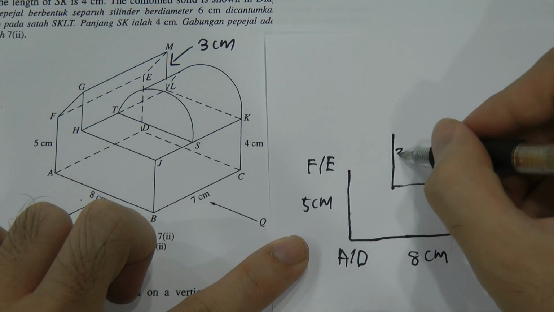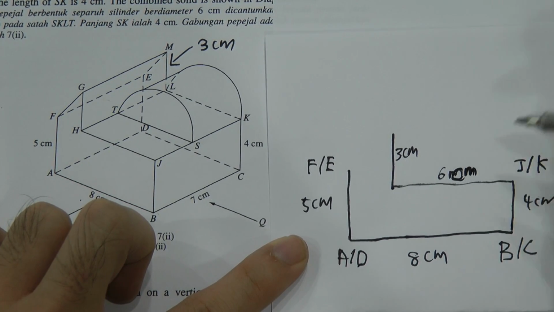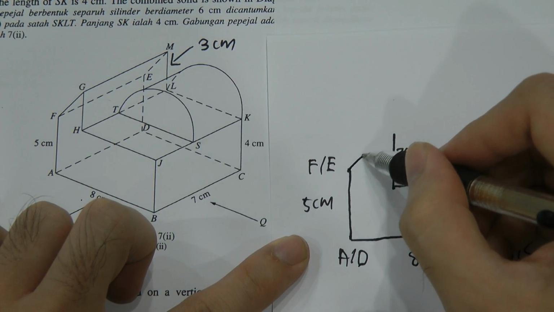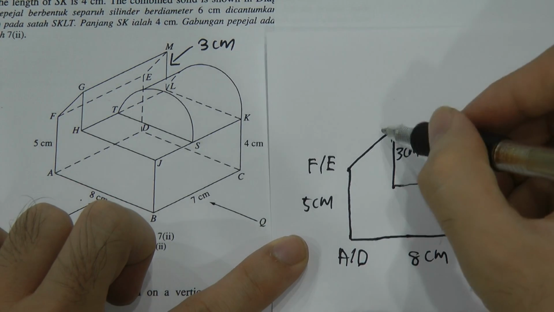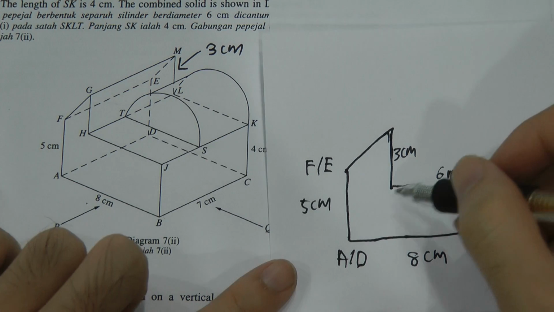Okay, this one is 3 cm. Oh, this one is 6 cm, sorry, not centimeter, 6 cm. And then only I connect these 2 points. Okay, after that I want to label this point.